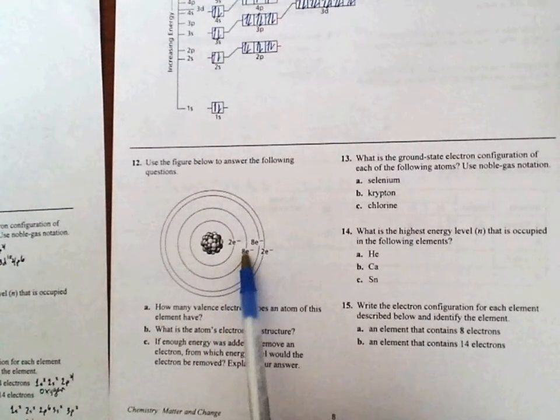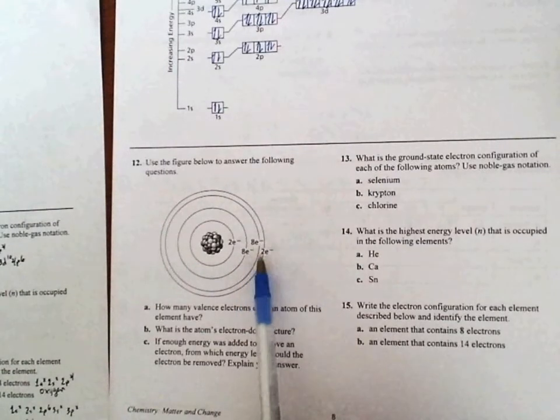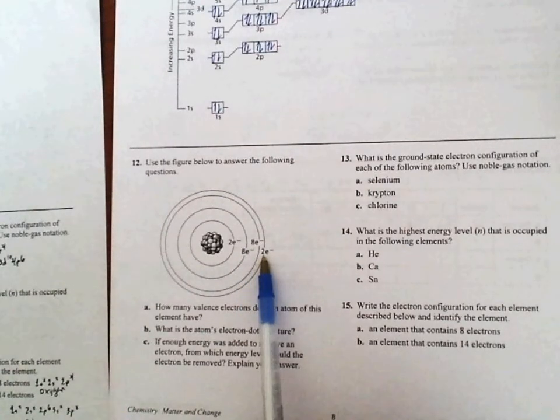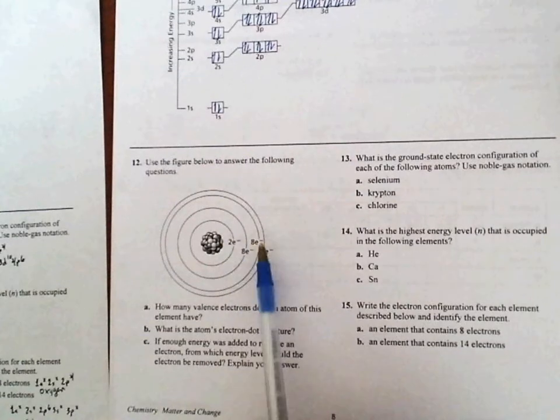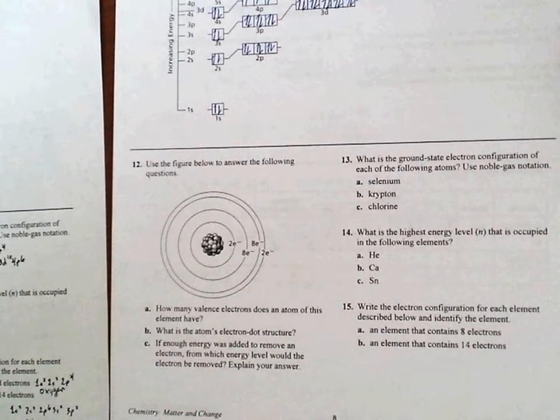Well, I'm going to look at the outermost shell. The outermost shell has two electrons. But I want to make sure. I want to find out what element this is. So I'm going to count the number of electrons. We have 8 and 8 is 16, 17, 18, 19, 20. This is element number 20.